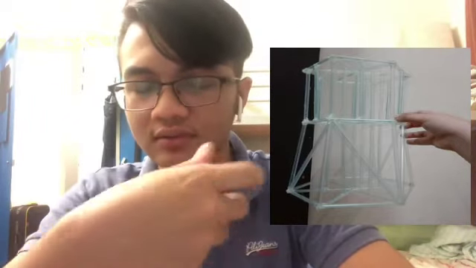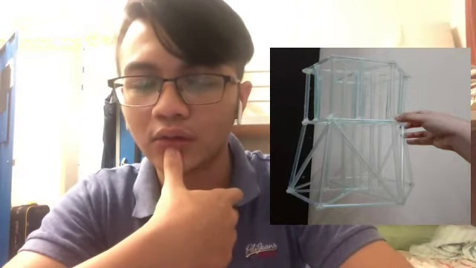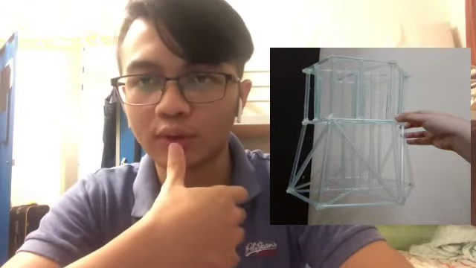As you all know, it's for the rigidity of the structure, and also the reason why we make a bigger hexagon below, it's for the stability of the structure, so that it won't topple over easily. So I think that's all from me. Thank you.